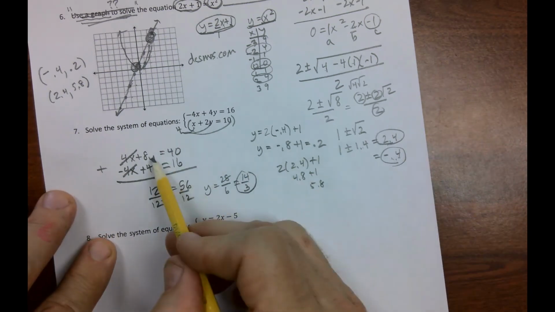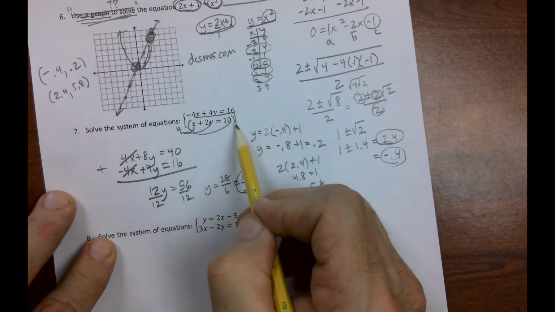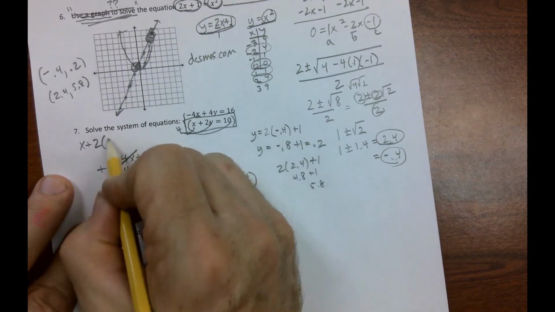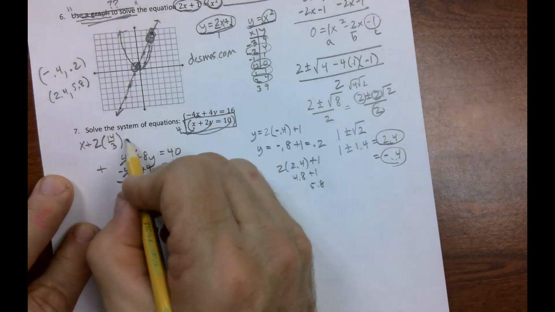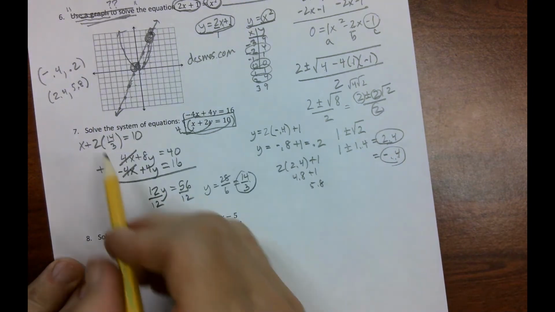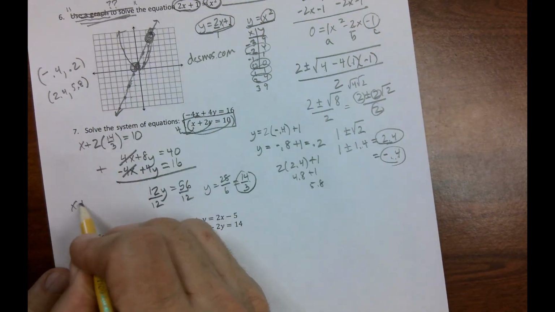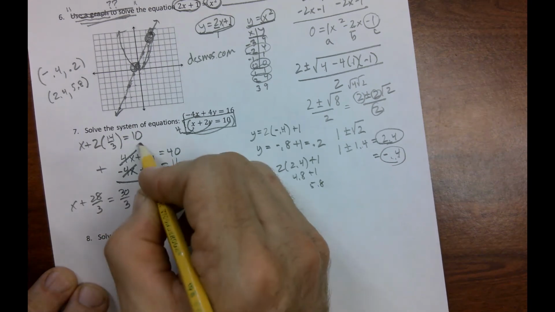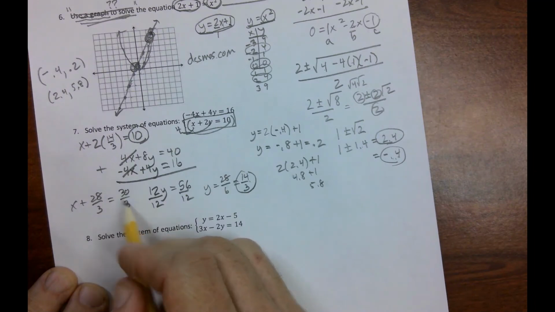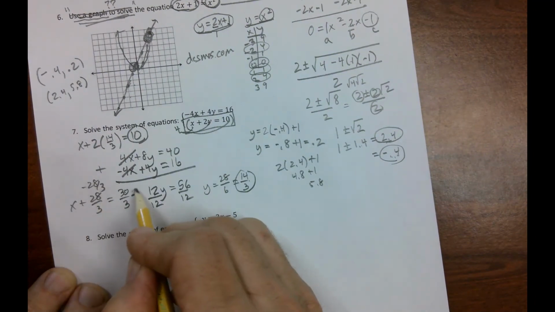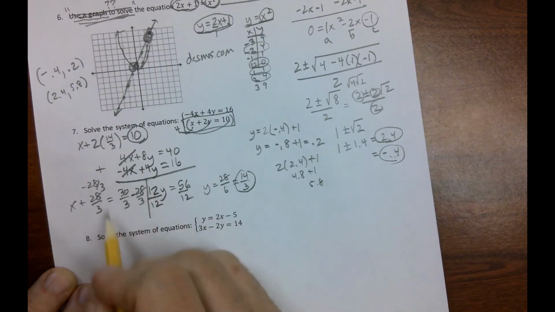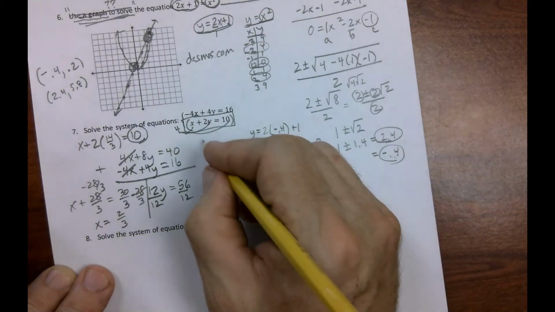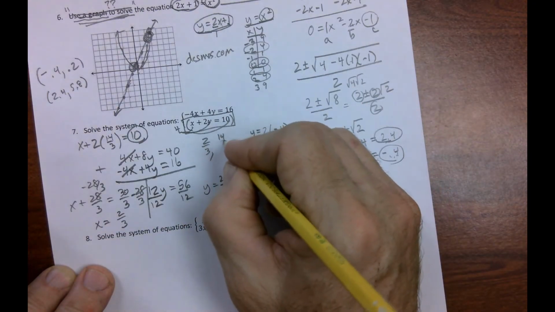Now to find x, I got to plug it in here or here. I'm actually going to plug it up in here, a little easier. So I'm going to go x plus 2 times 14 thirds equals 10. Again, I'm running out of space here, but that is x plus 28 thirds equals, I'm going to make that 30 thirds. I just made that 10 common denominators. So then when I subtract 28 thirds from both sides, I'm going to get x is 30 thirds minus 28 thirds, which is 2 thirds. So my answer would be 2 thirds, comma, 14 thirds.